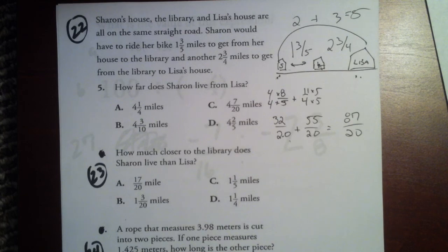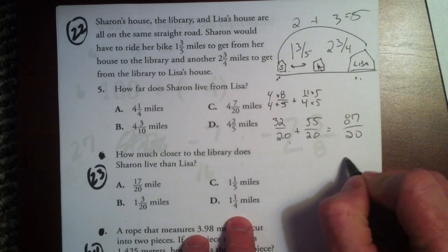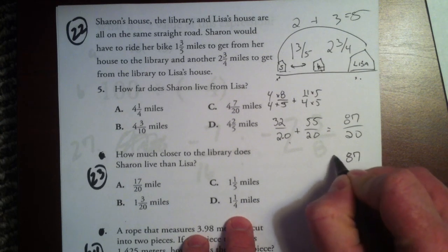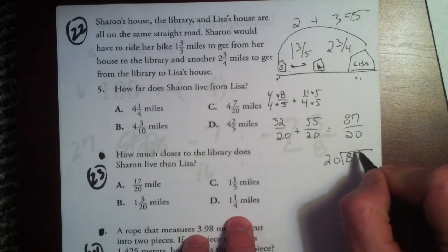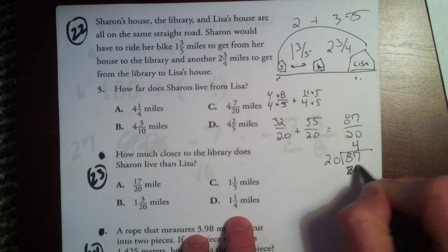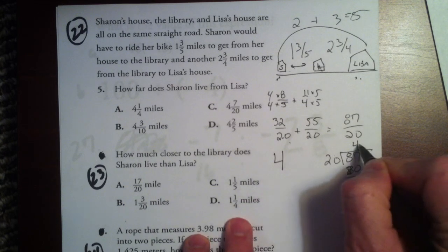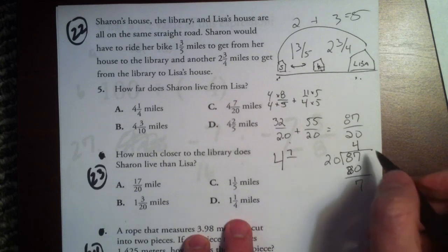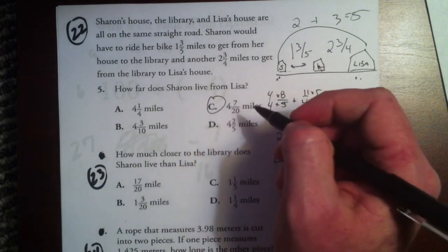Well, guys, I'm still not done. Now I've got an improper fraction. I've got to convert that to a mixed number. And how I do that is the same way I've been doing. 87 goes in the house. 20 goes out here. I need to find the remainder. 20 will go into 87 4 times without going over. I bring my 80 down here because 4 times 20 is 80. I have a remainder of 7. So I've got 4, then a remainder of 7, which goes on top, and then my denominator, which was 20. The answer is C. More to come.